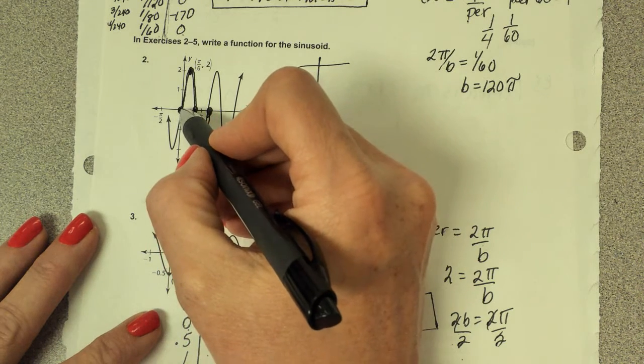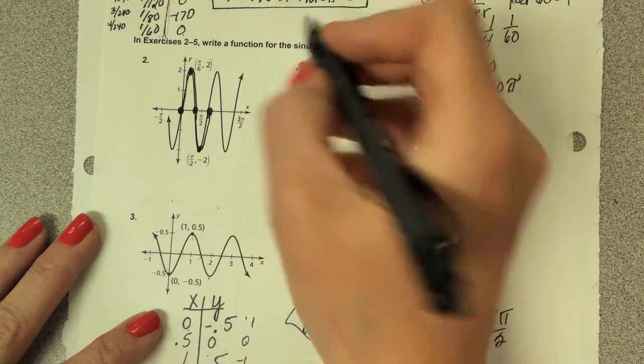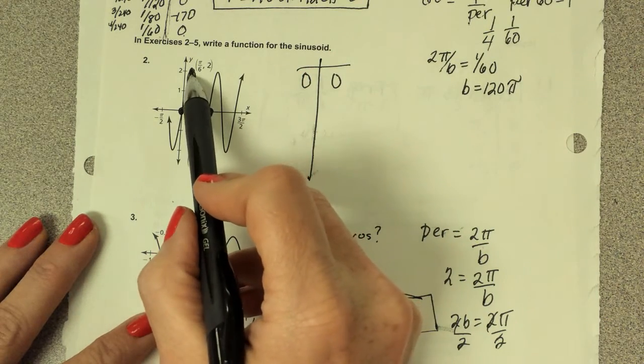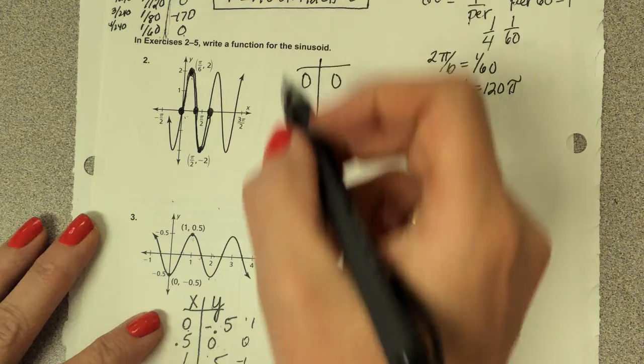Devin, what's the first key point right here? What's that one? Kelly, what's the next key point right here? Okay.